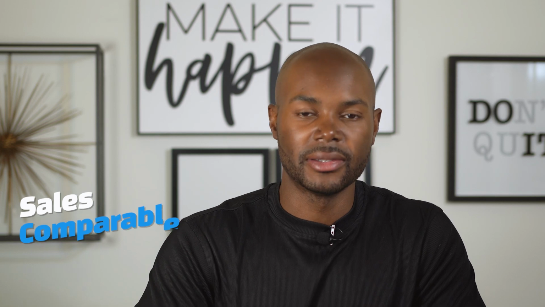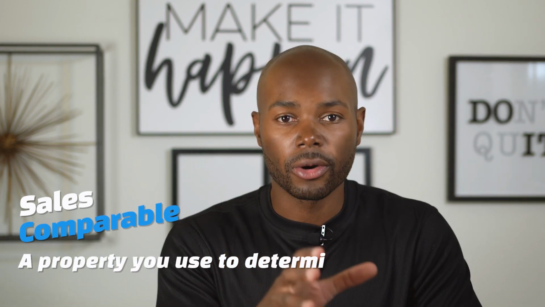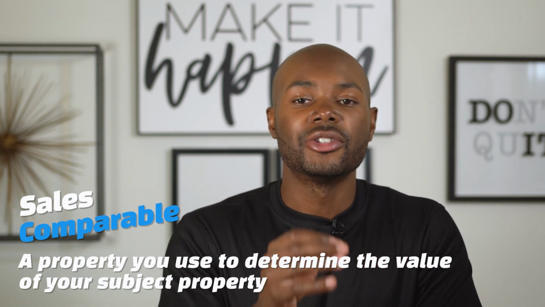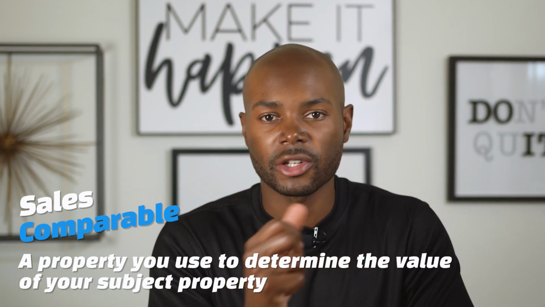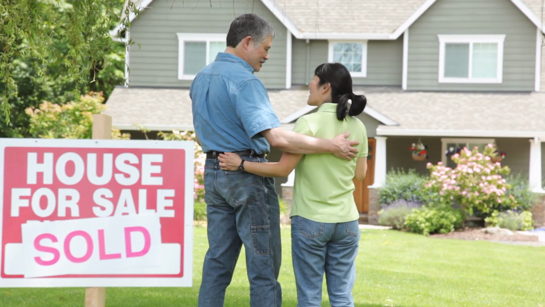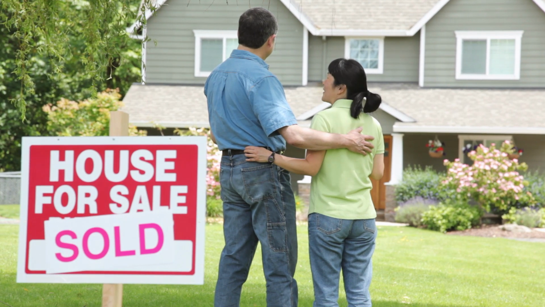Now, next, let's define what a sales comparable is. A sales comparable, or sales comp for short, is a property that's used to determine the value of your subject property. There are some requirements a property must meet in order to be called a sales comp, but we'll get into that later. But the sales comp basically tells you what people might be willing to pay to purchase your subject property.